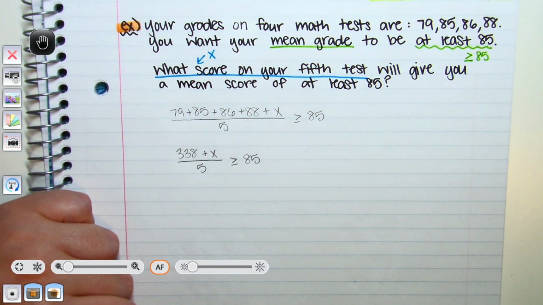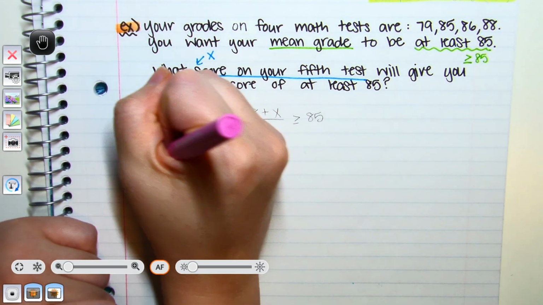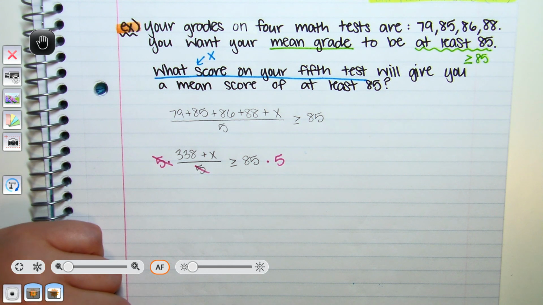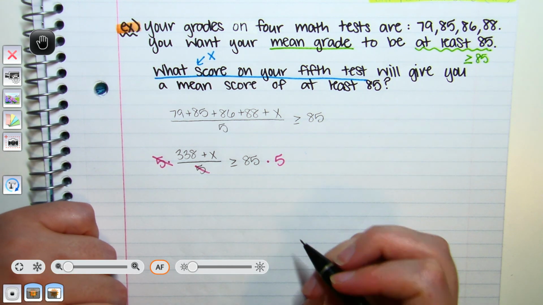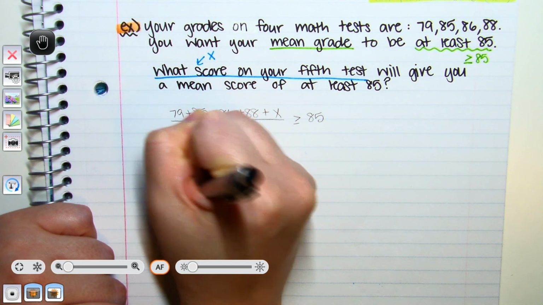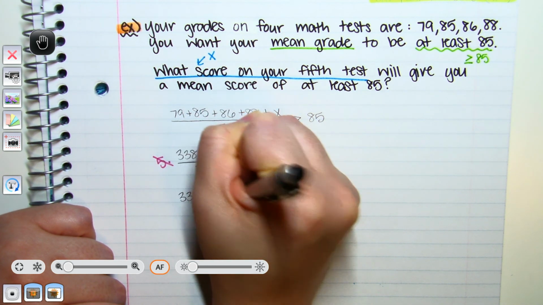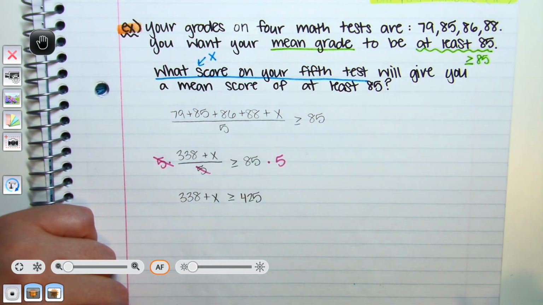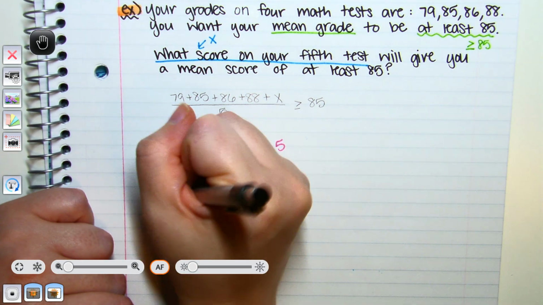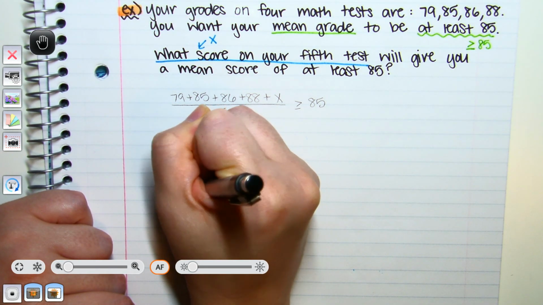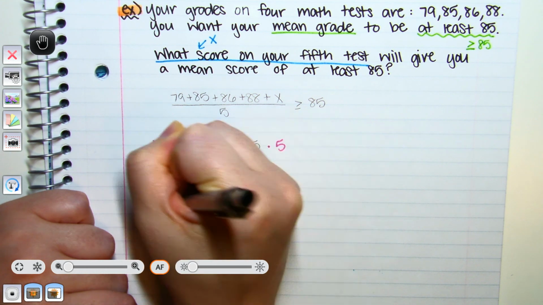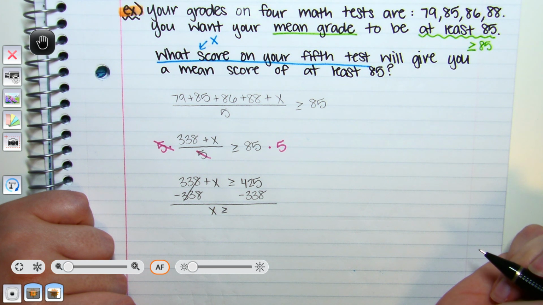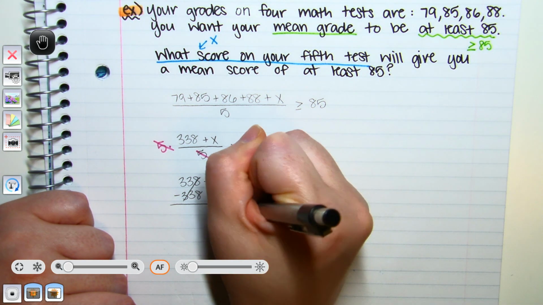All right, now we need to multiply both sides by 5. When I do that, it'll cancel out my denominator. So I will have 338 plus X greater than or equal to 85 times 5 is 425. And then my last step is to subtract 338. So x is greater than or equal to, inequality stays the same because we're just subtracting, 87.